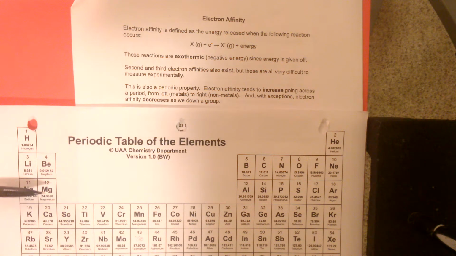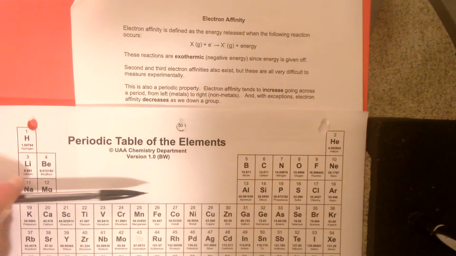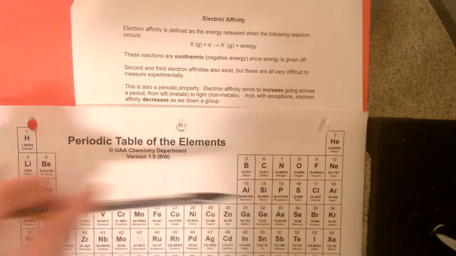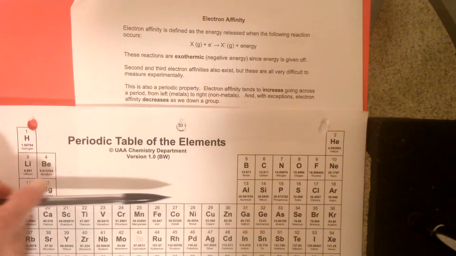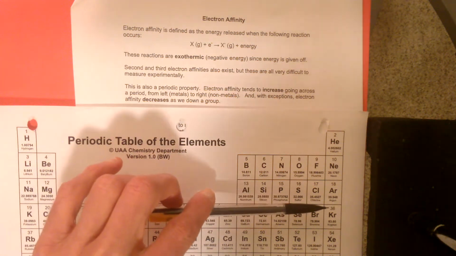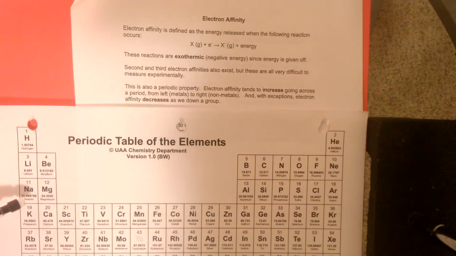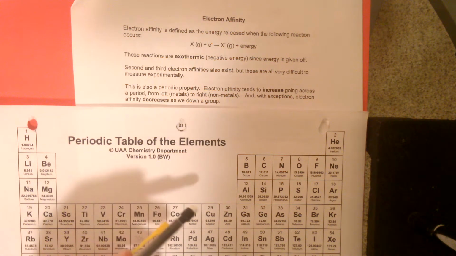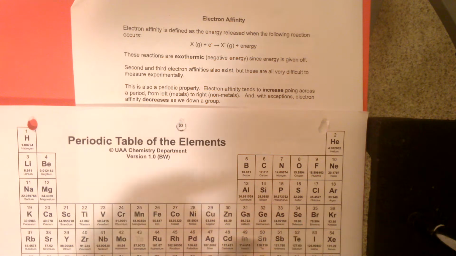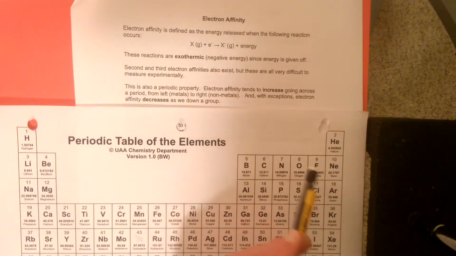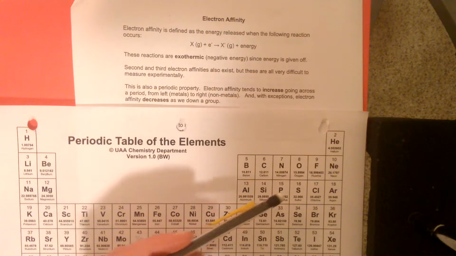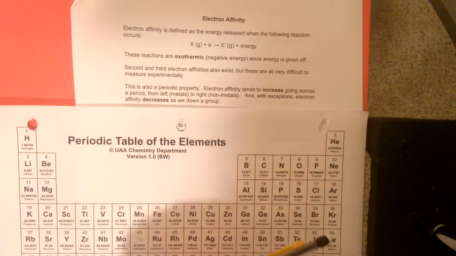So what does that help us see? That helps us see that as we move across a period, across a row, we're moving from metals to the non-metal elements, that we would see an increase, a steady increase in the amount of energy that is released. Because the non-metal atoms, those tend to gain, to attract electrons when they react. So the addition of an electron would be welcomed by them.